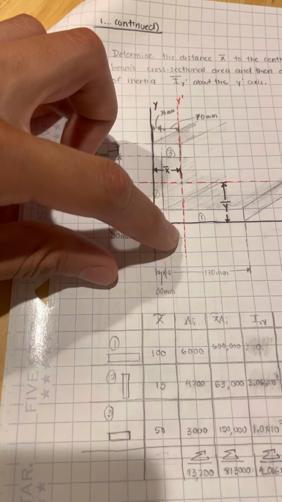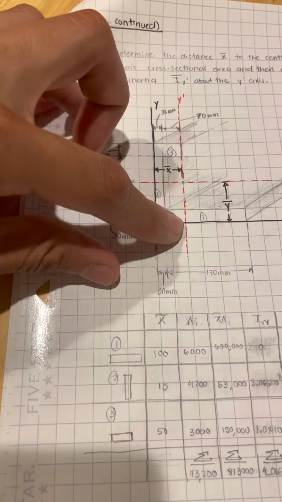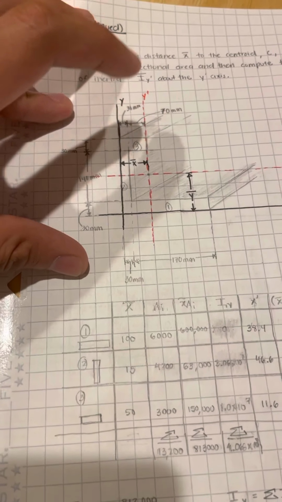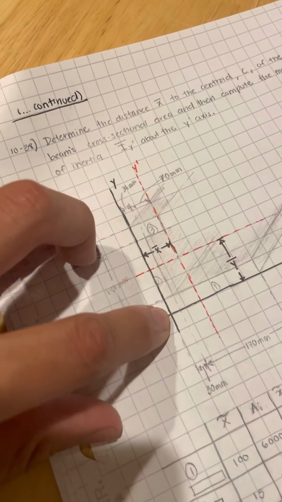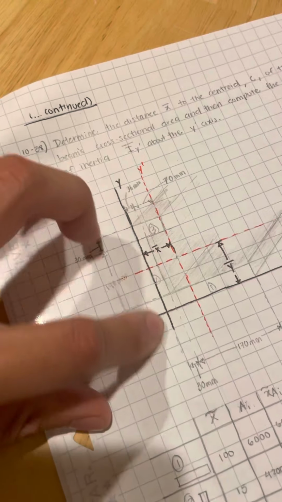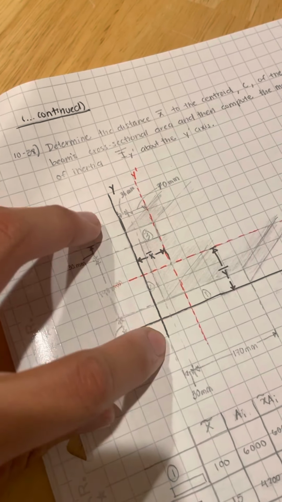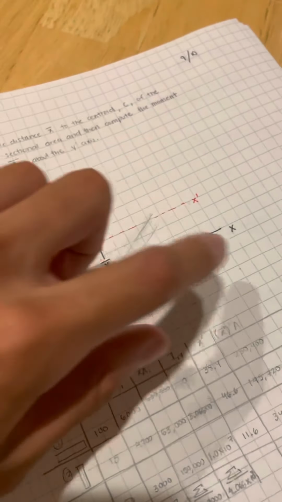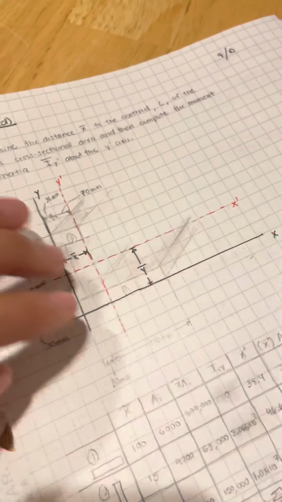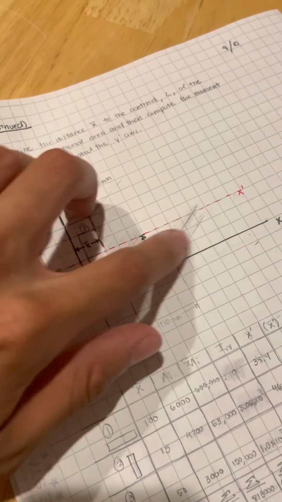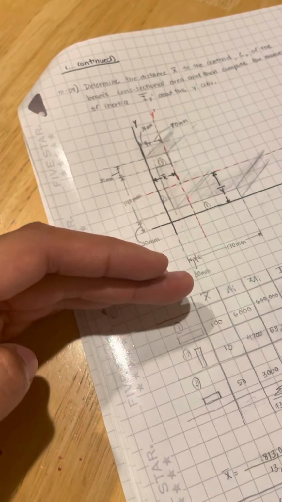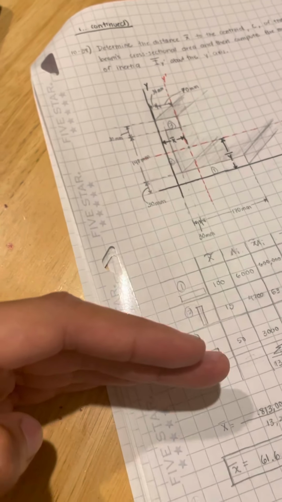And so any of the shapes are not on the axis, because I'm taking all their bases right here along the axis. It's good to take the axis along either the y or the x, not the shifted axes. And you got to remember that there's a centroid axis and a shifted axis.